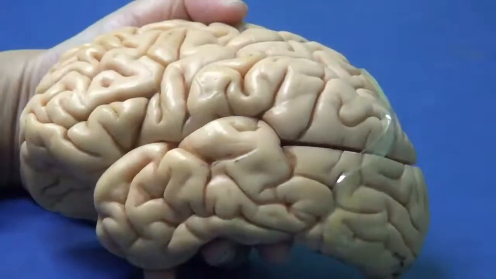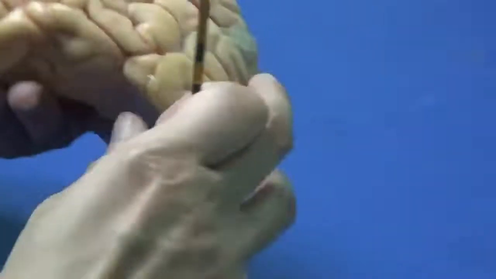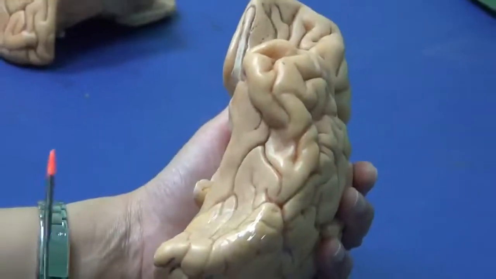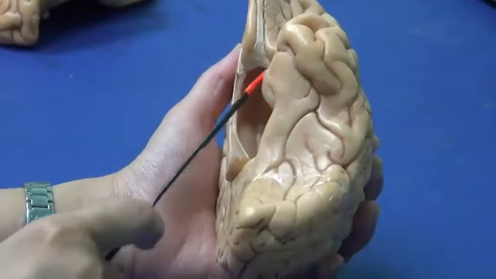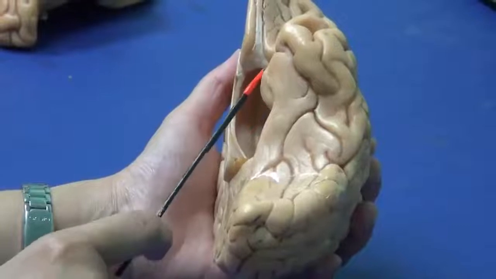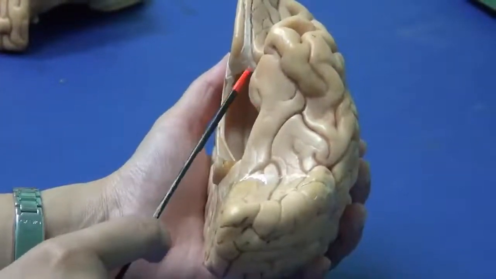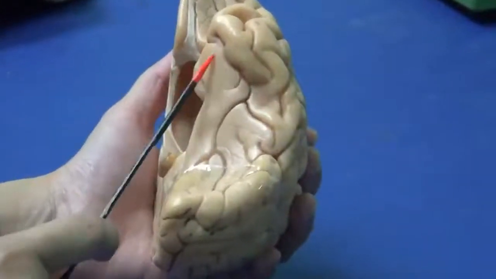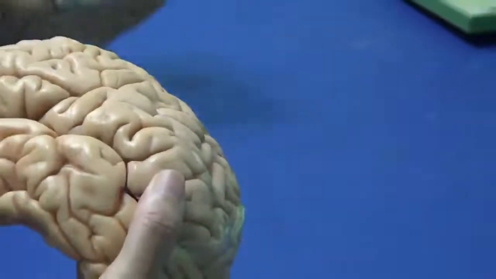Okay, another functional area in the temporal lobe is the olfactory cortex. The olfactory cortex, you'll find it on the inferior surface of the temporal lobe. Here, it is here. It involves the piriform region and the periamygdaloid region, part of the piriform cortex. So this is the olfactory cortex. Okay, so that's all for the functional areas of the cerebral cortex.